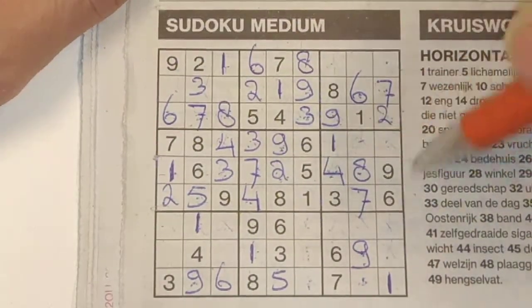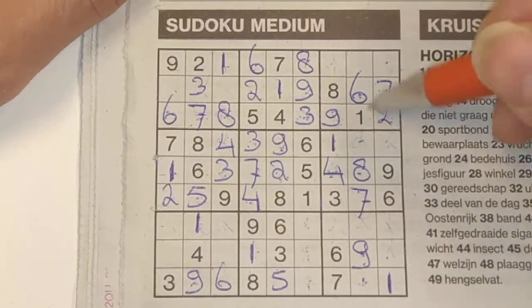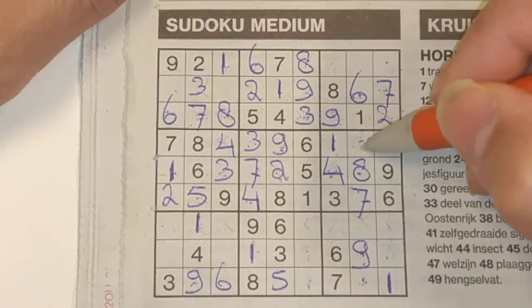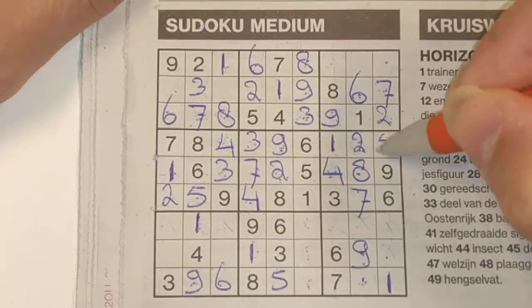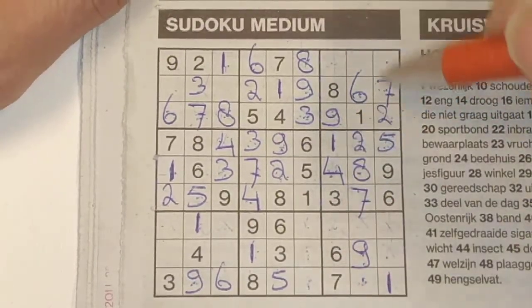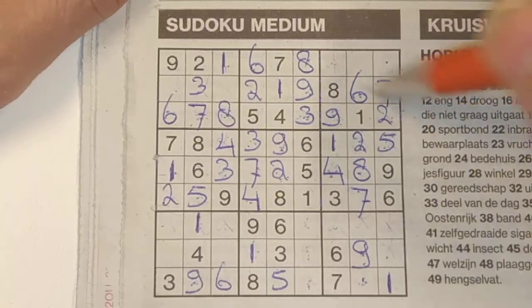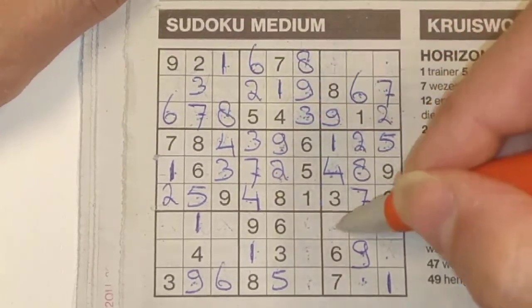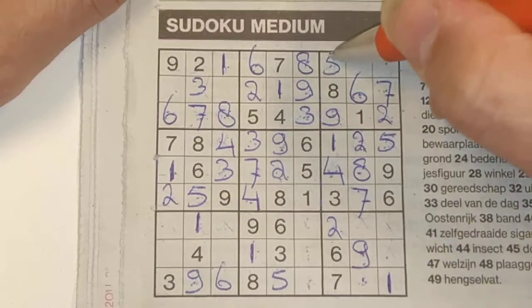2 numbers left in this big square for the numbers 2 and 5. We have a 2 here, no 2 there. 2 should be here, and the 5 goes here. 2 numbers left in this column for the numbers 2 and 5. We have a 2 here, so no 2 there. 2 should be here, and a 5 goes here.